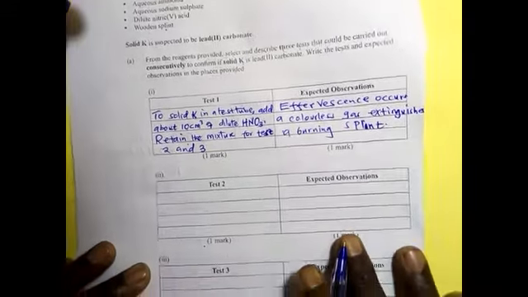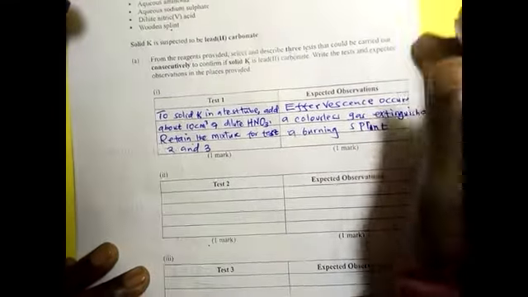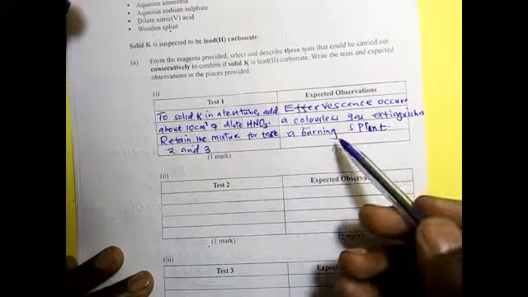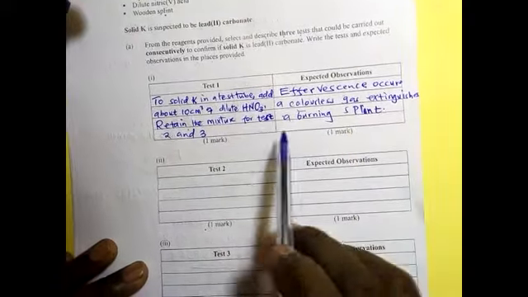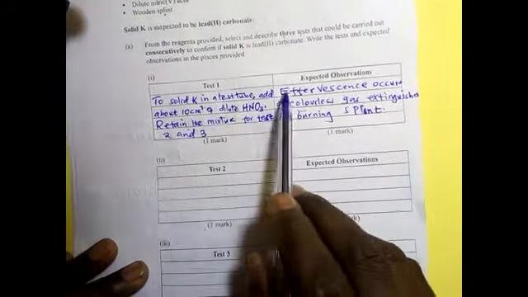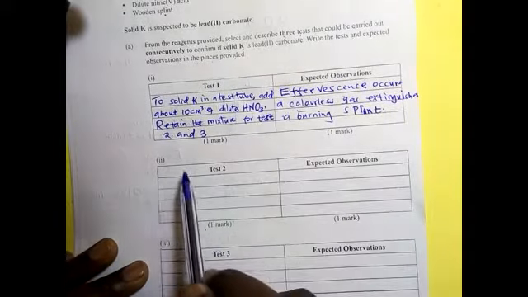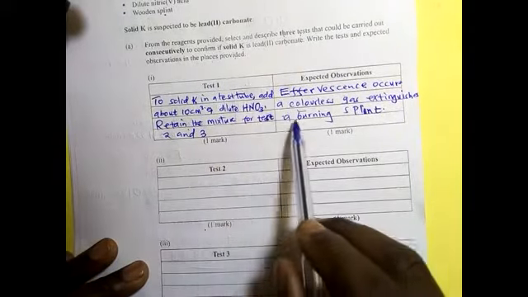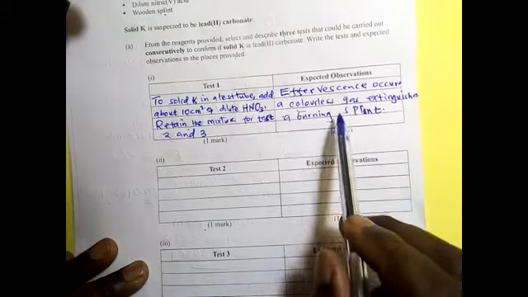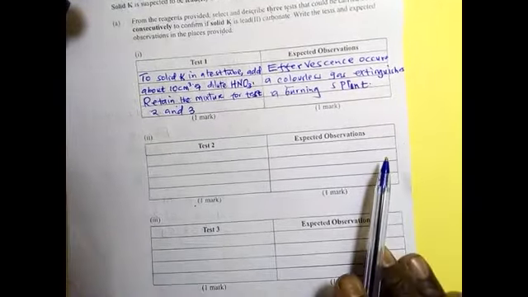Let us go to test number 2. These are the things we need to confirm: that this will produce effervescence, and effervescence is produced because of the carbon dioxide gas that will extinguish a burning splint when it is introduced to it.